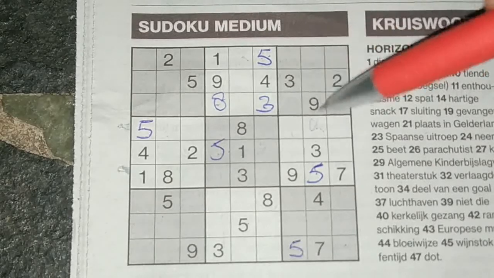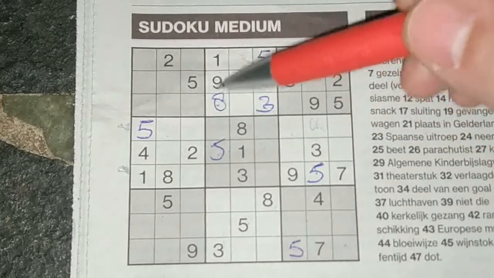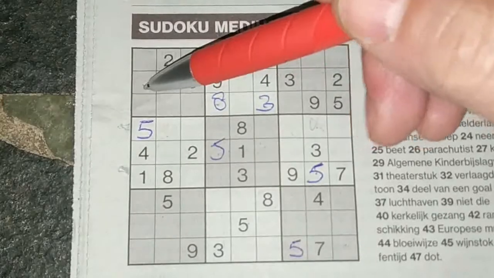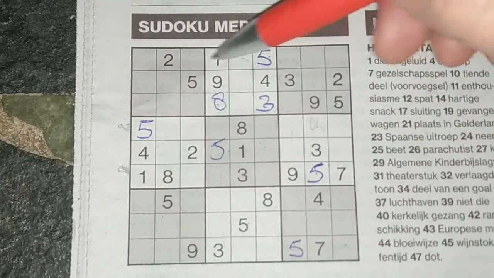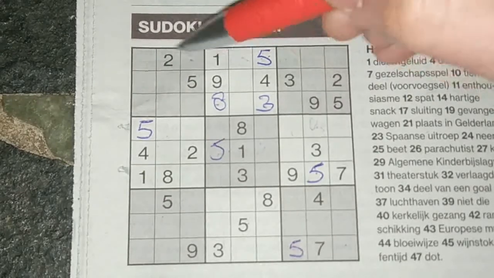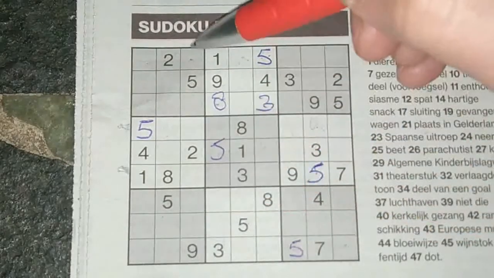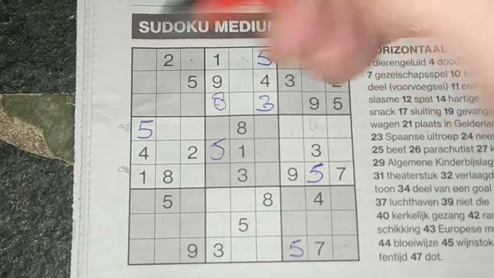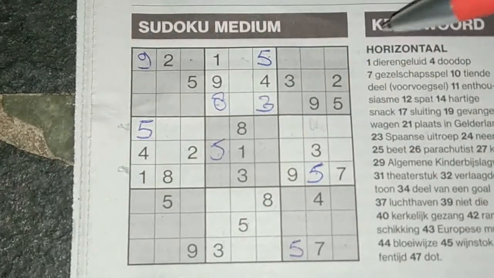Then the 9 in this row, the 9 in the row above. So in the first row, the only two places for the 9 should be here and there. But I see here 9. No 9 there. 9 should be here.